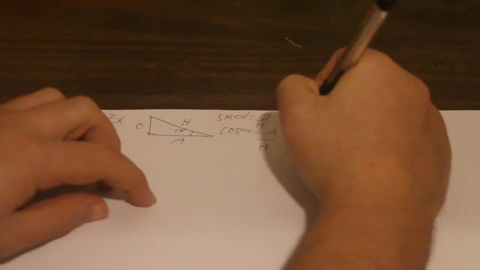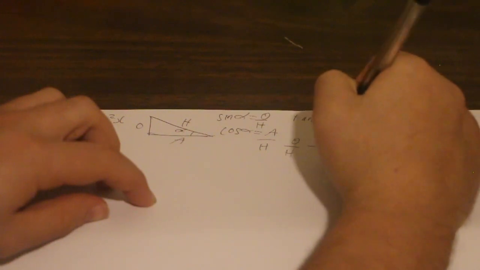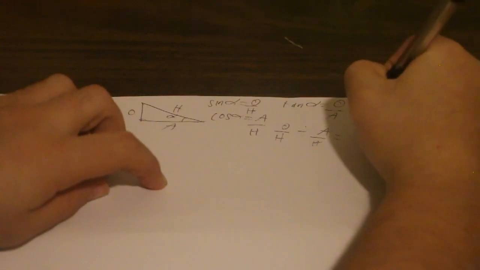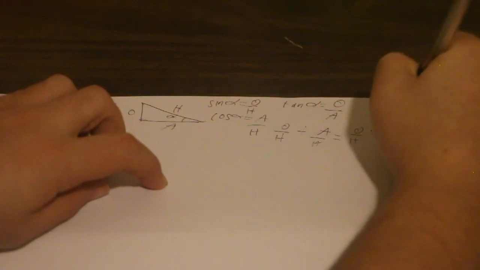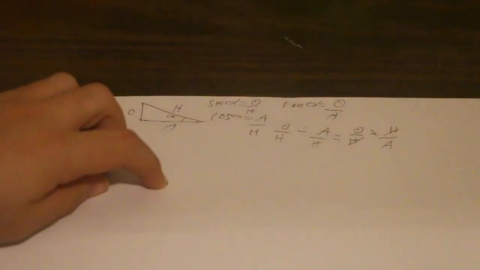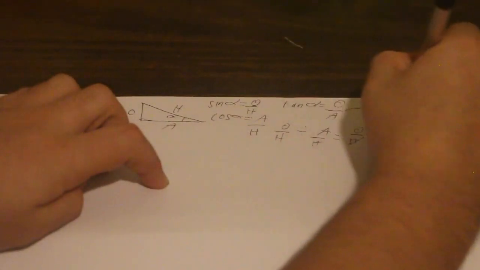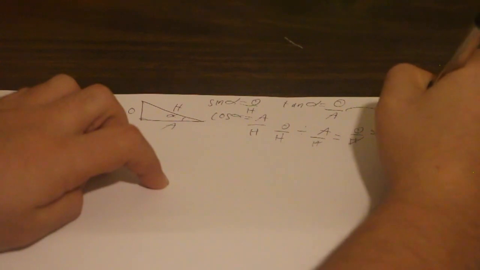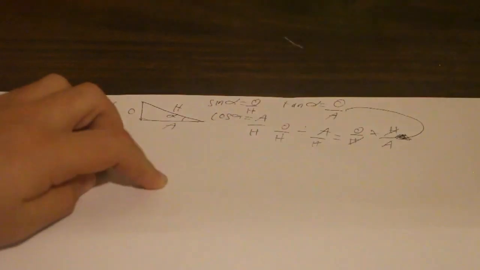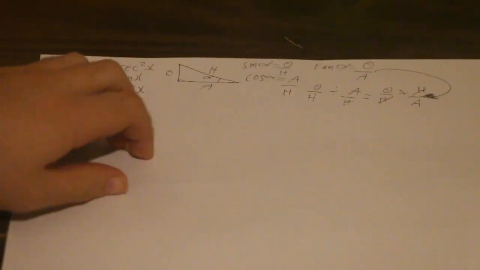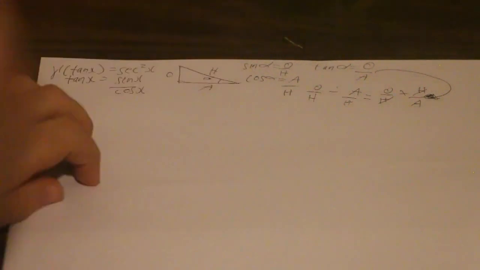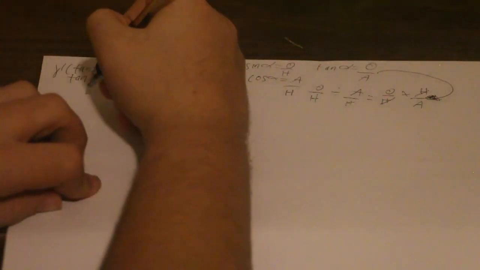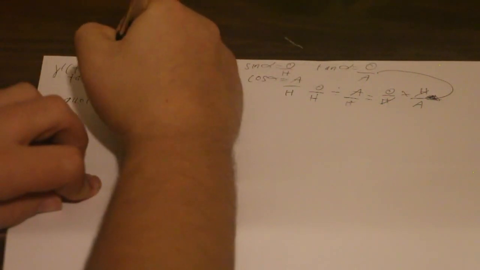So, O over H divided by A over H. If you take the reciprocal, that becomes O over H multiplied by H over A. The H is cancelled to give O over A, which is equal to tan alpha. So now that we've established that sine over cos is tan x, let's go on to the differentiation and calculus part. So we're going to have to use the quotient rule.